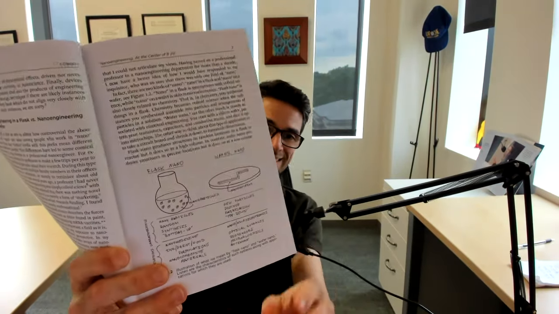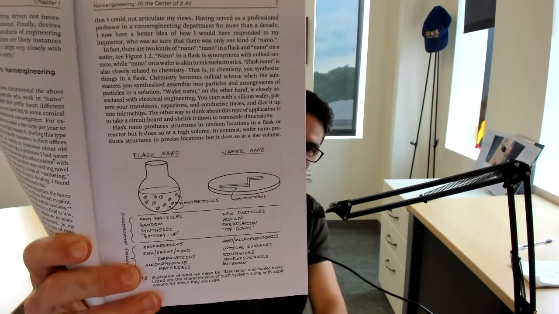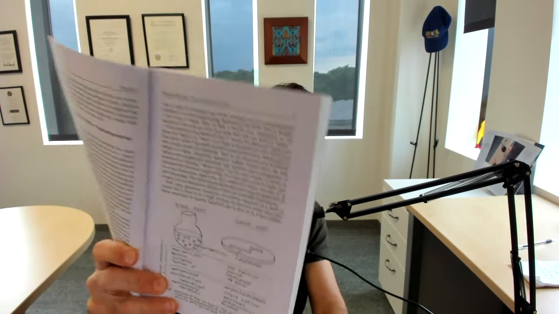Here are the two kinds of nano: flask nano and wafer nano. Nano in a flask is synonymous with colloid science, while nano on a wafer is akin to microelectronics. Flask nano is also closely related to chemistry. That is, in chemistry, you synthesize things in a flask. Chemistry becomes colloid science when the substances you synthesized assemble into particles and arrangements of particles in a solution.